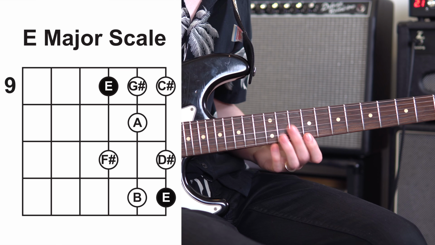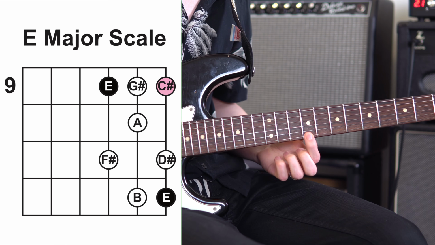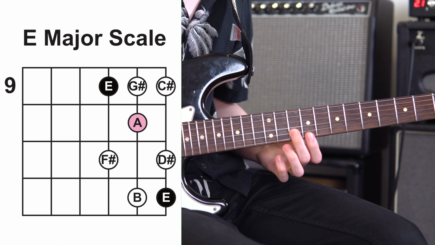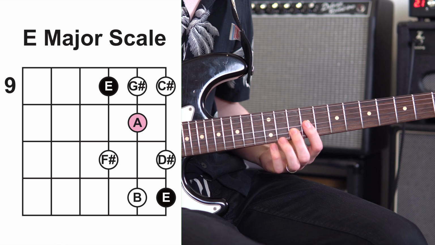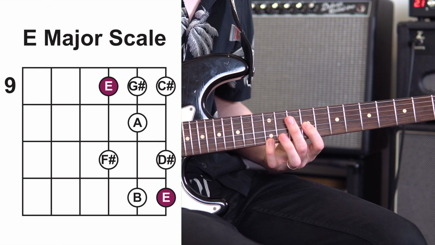Now that means we've got our C sharp right there, then we've got our A right there, and then we've got our E either here or here. We can use either one. And as the track plays, I'm just going to play each one of these notes right on the chord change. So as if I'm playing the chord, but instead of playing the chord, I'm just playing that one note. And the chord changes in this song are pretty slow, so this should be pretty easy to follow along.